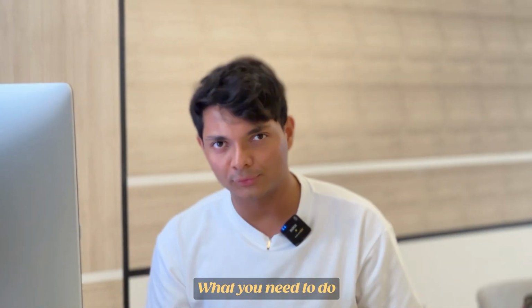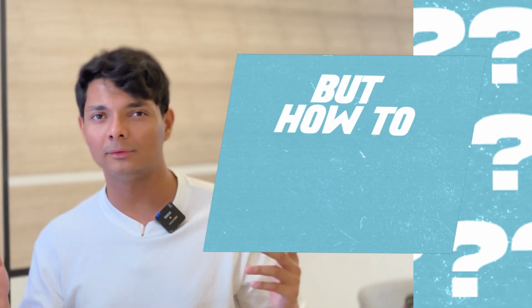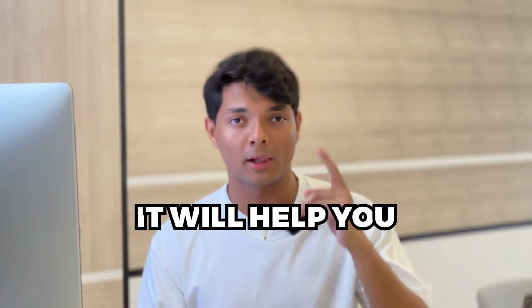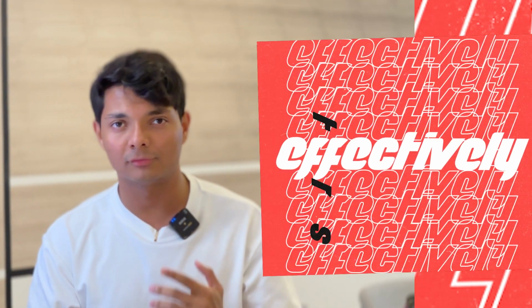Now, what you need to do now is train your eyes to be able to spot all these patterns effectively and accurately. But how to do that? Take at least 100 screenshots based on the tactics. It will help you to train your eyes to identify all these patterns effectively and fast. And that's all for now.